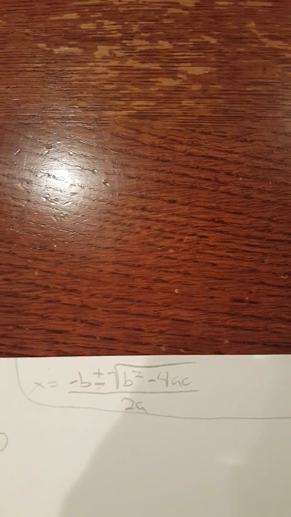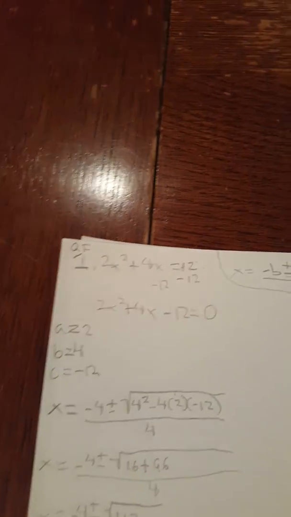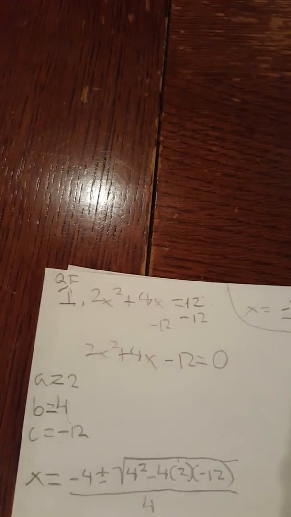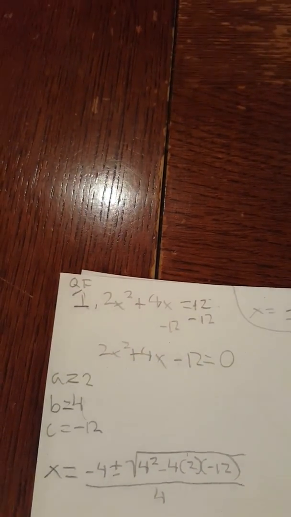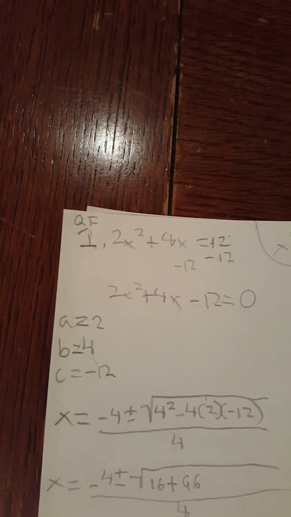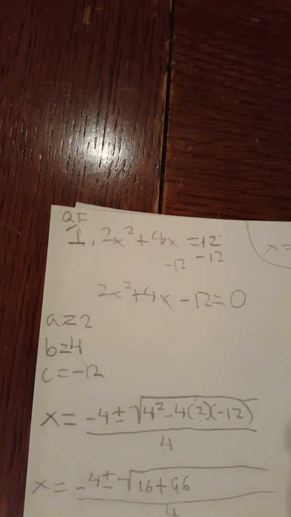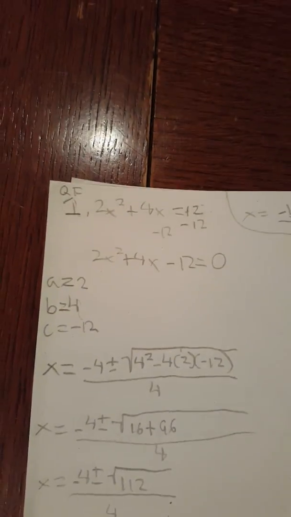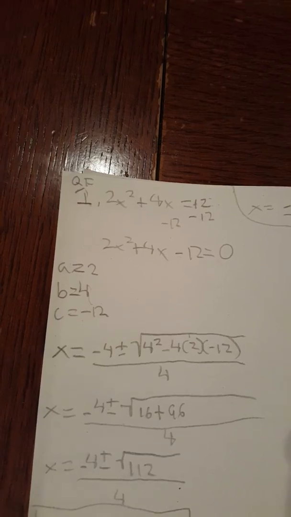Now we plug into the quadratic formula, which is x equals negative b plus or minus the square root of b squared minus 4ac, all over 2a. So I got x equals negative 4 plus or minus the square root of 4 squared minus 4 times the quantity of 2 times the quantity of negative 12, all over 4. And then I simplified to x equals negative 4 plus or minus the square root of 16 plus 96, all over 4, which was equal to x equals negative 4 plus or minus the square root of 112 over 4.